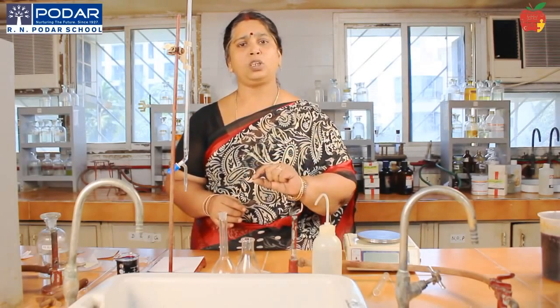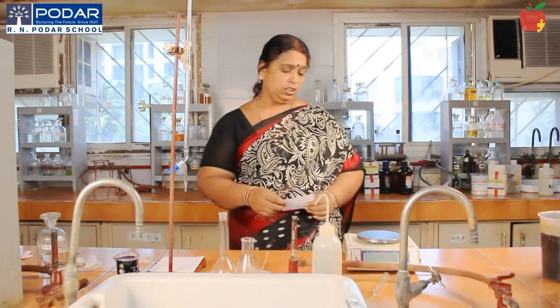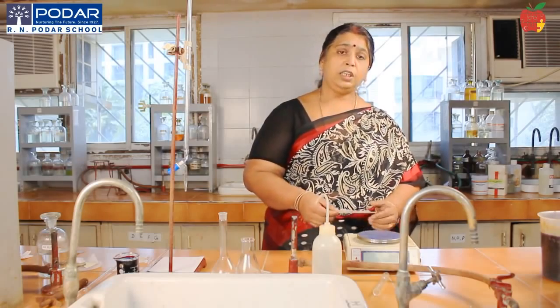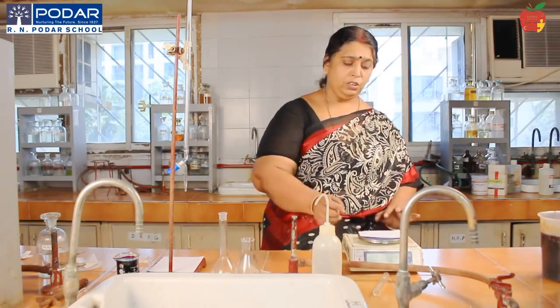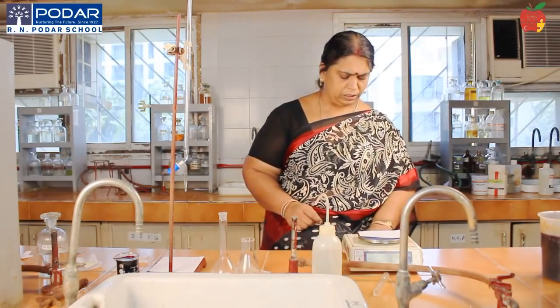3.92 grams of Mohr's salt you have to take. So let us see. First you use the balance. You see whether the balance is in zero position. Take the weight of paper. Whatever the weight of paper is shown, you tare it. There is a button called tare.